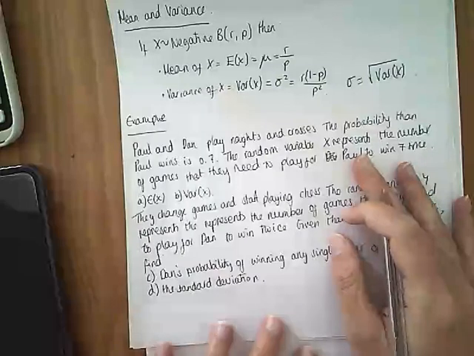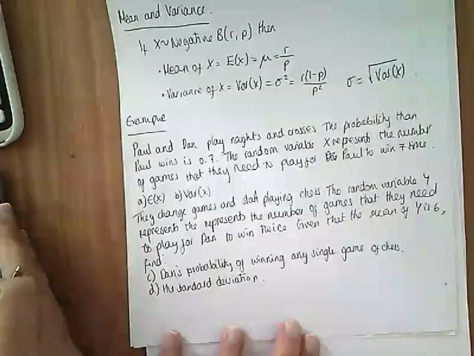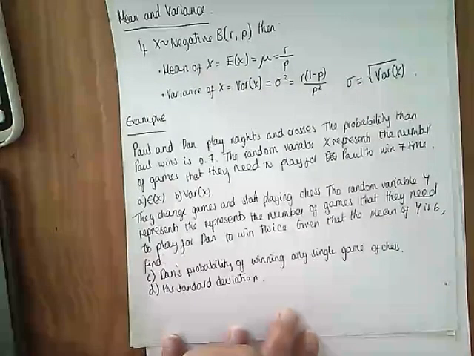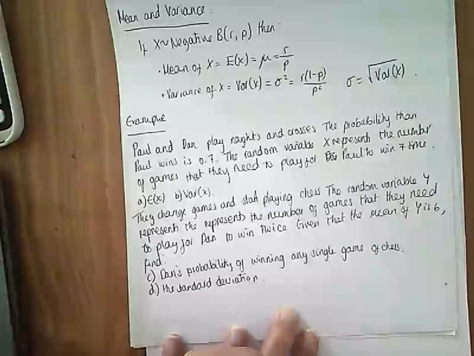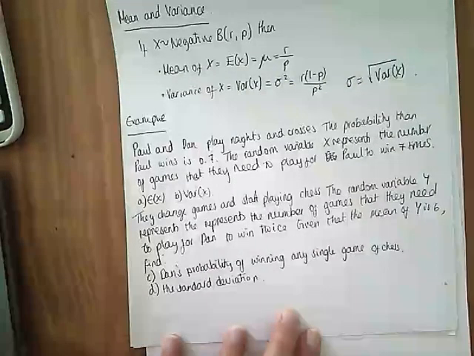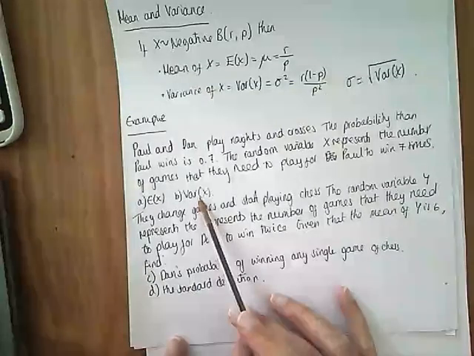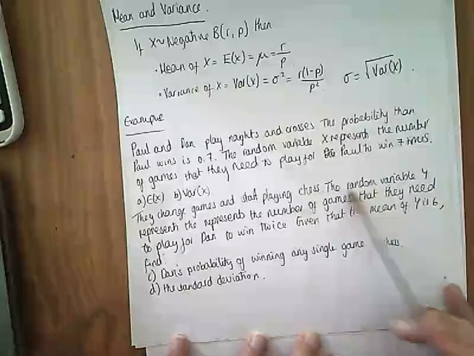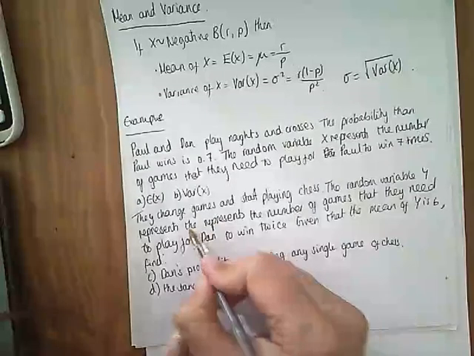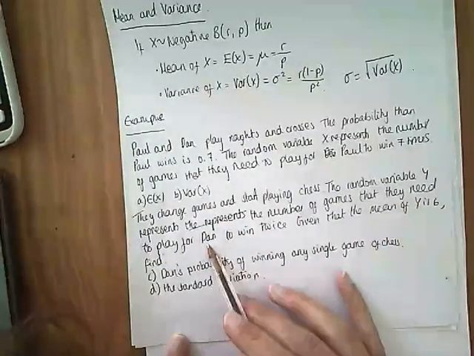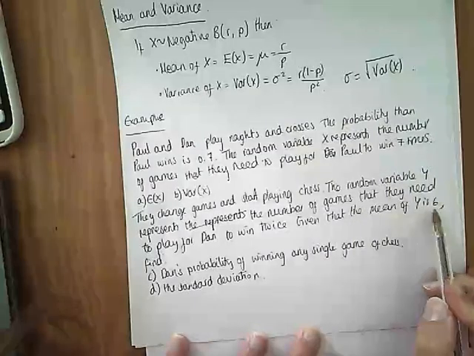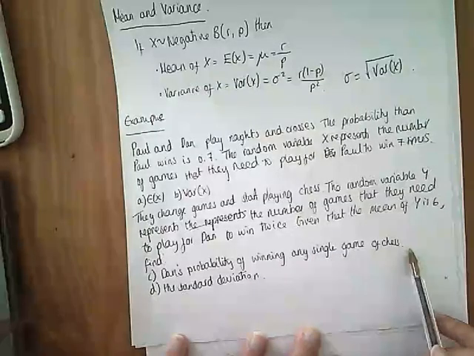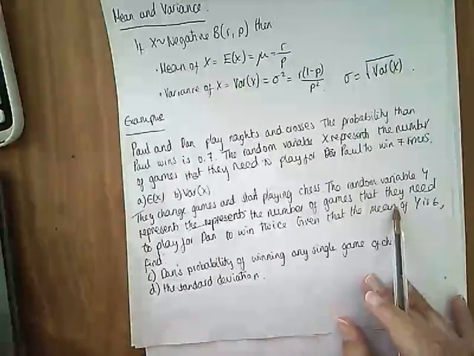Right, so Paul and Dan play noughts and crosses. The probability that Paul wins is 0.7. The random variable x represents the number of games that they need to play for Paul to win 7 times. We're going to first of all find the expectation and the variance. Then they change games and start playing chess. The random variable y represents the number of games that they need to play for Dan to win twice. Given that the mean of y is 6, find p, Dan's probability of winning any single game of chess, and the standard deviation.